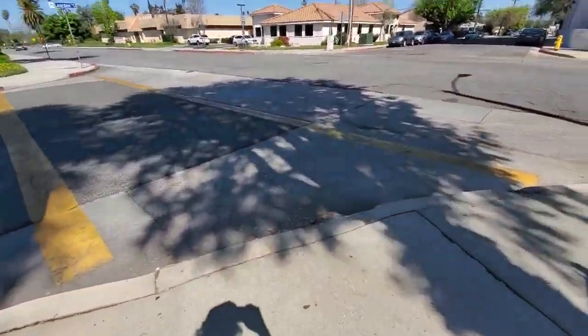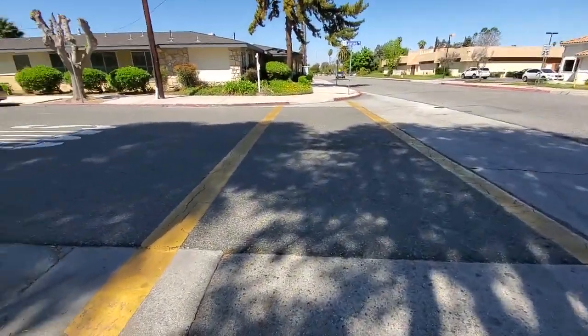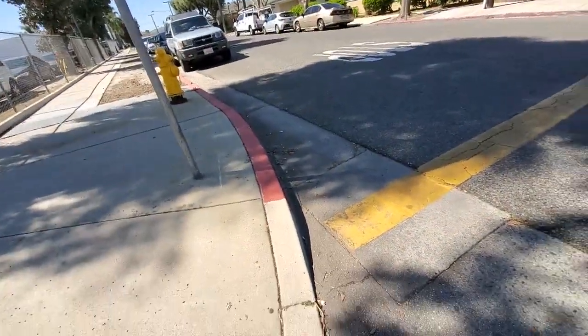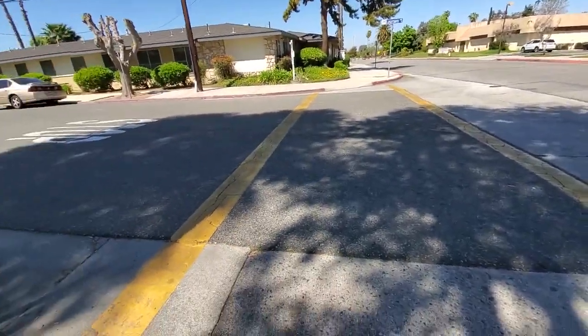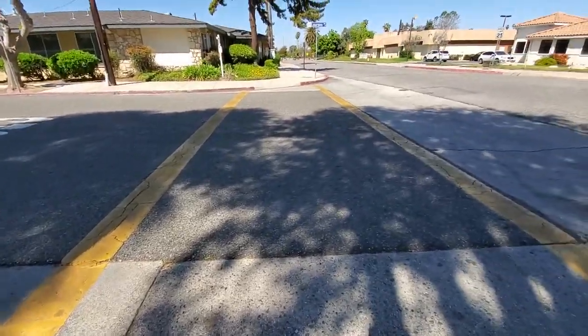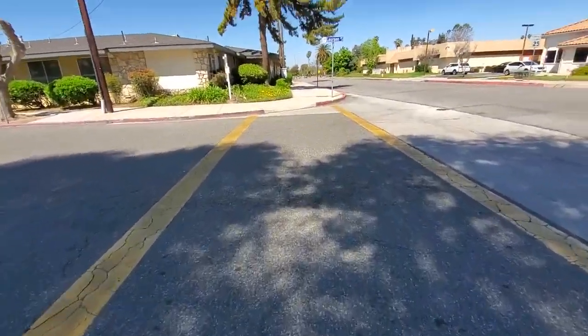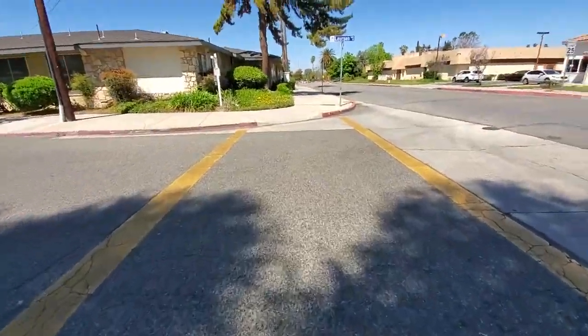And I want to cross the street in the crosswalk. I have to look to the left. I have to look to the right. Make sure there's no cars. Look to the left again. It is safe, so I'm going to cross. I'm going to cross the street.